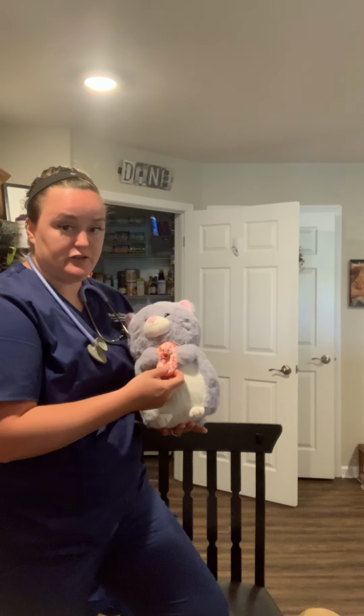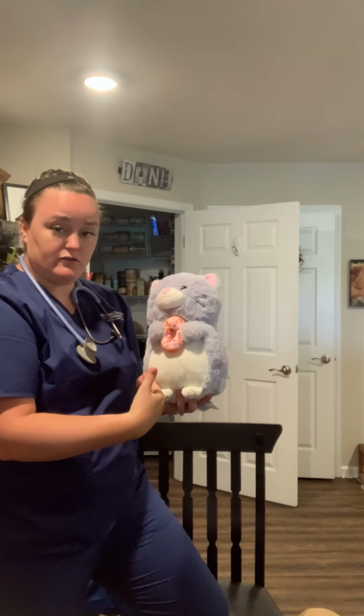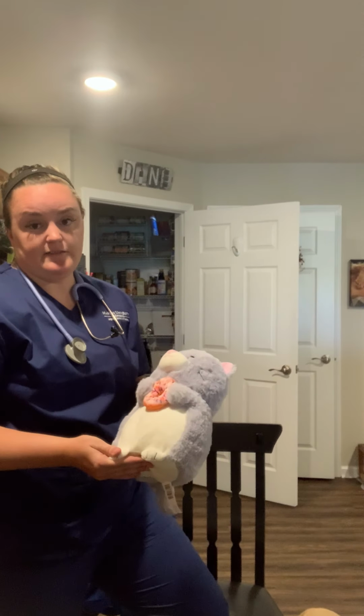Lastly, I'm going to do the temperature assessment. So I am going to rub the back of my hand over the patient's extremities and body to signify that the patient's body temperature is normal.